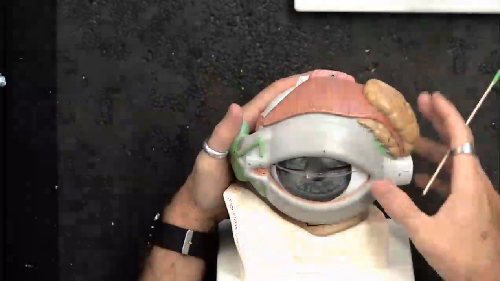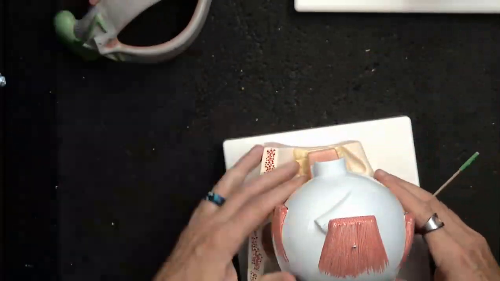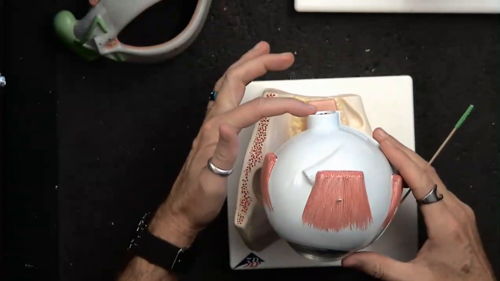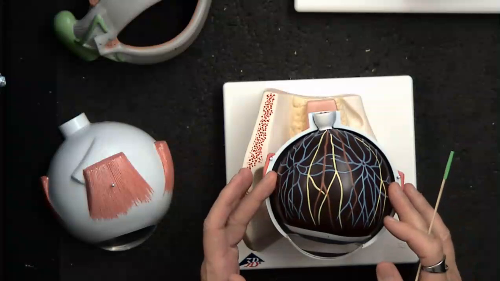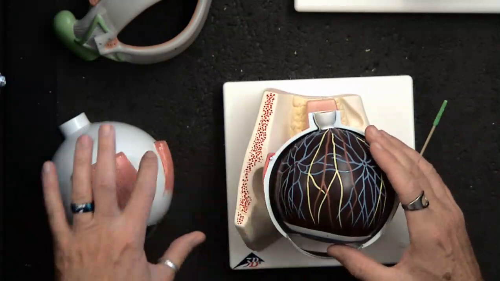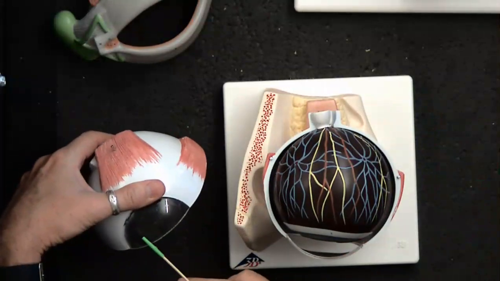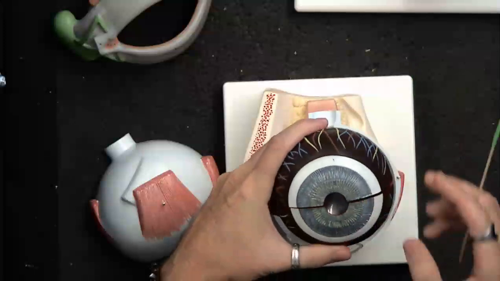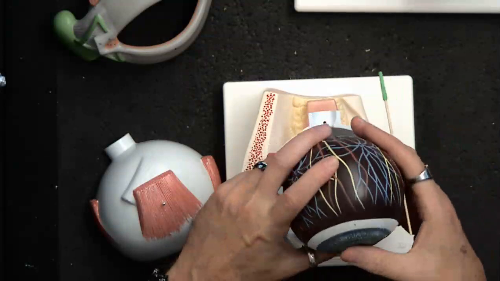This is a unique aspect of this model here. If we remove that, then almost everything else about this model is going to be the same. We see the extrinsic eye muscles. Here on this one, we can see the optic nerve sticking out the back. We can see here a representation of our choroid, our middle layer with the blood vessels. We can see our sclera on the outside. We can see our cornea here, the clear area that overlies. Removing it, the iris, and then the pupil, the hole in the center of the iris.